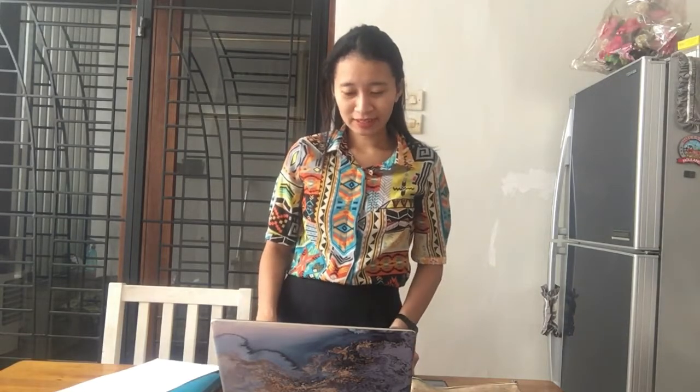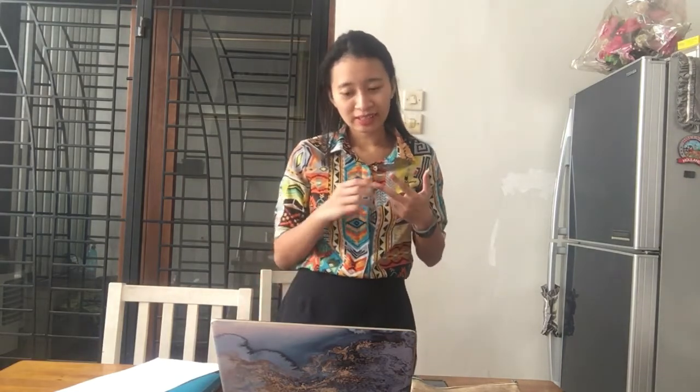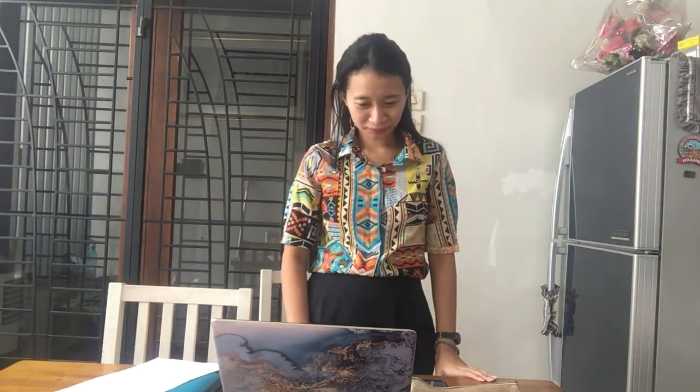The first one is the definition of narrative text, and then the purpose of narrative text, the generic structure, then the language features and types of narrative text, example questions, and the last one is exercise. We are going to have 3 exercises in this class. You ready, class? Okay, great. Let's move to the next slide.